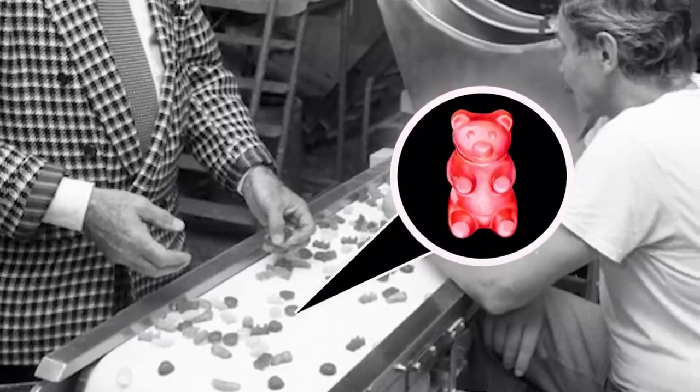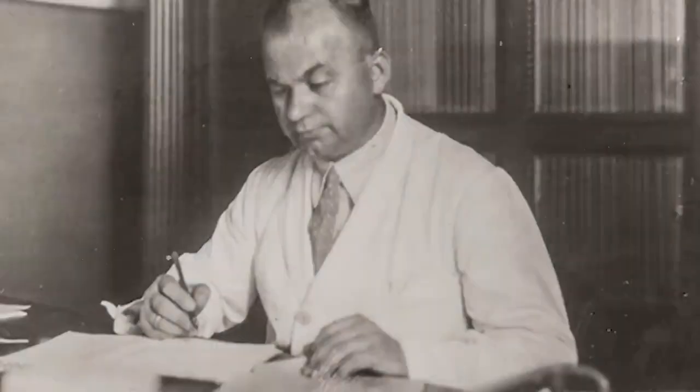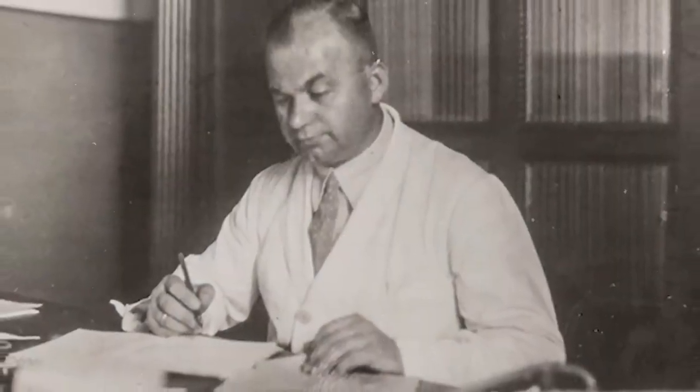The gummy candy was born in the kitchen of German confectioner Hans Riegel. For over a year, he made candies with nothing more than a copper pot and a stove. Eventually, he struck gold with the gummy bear.